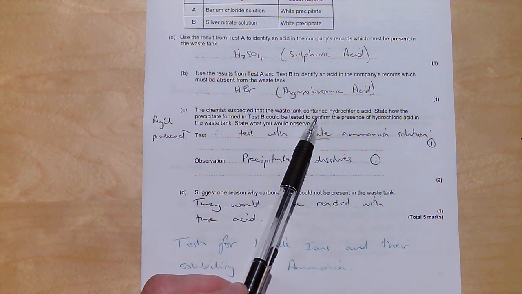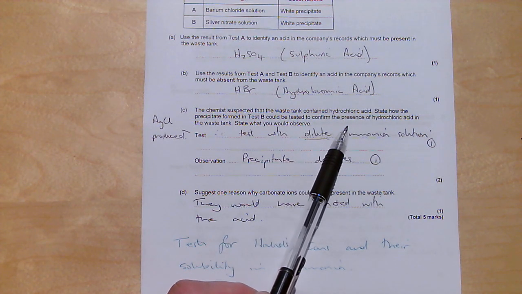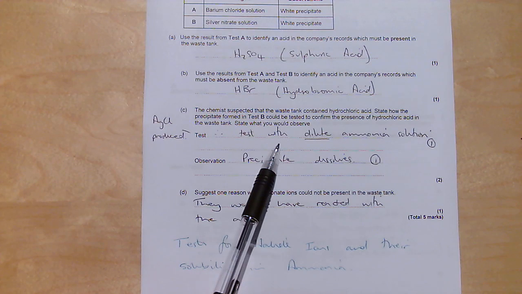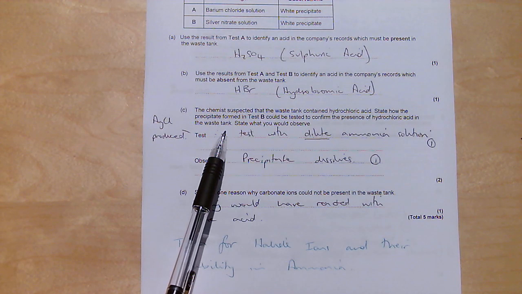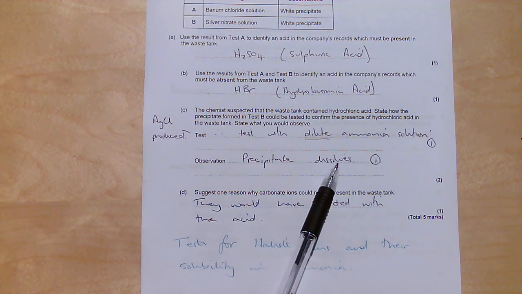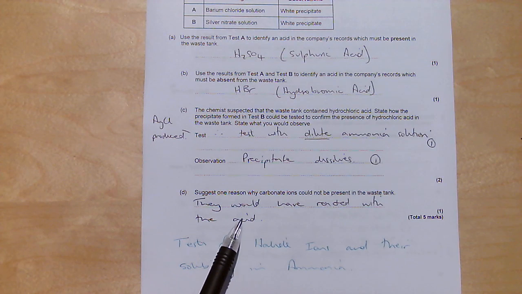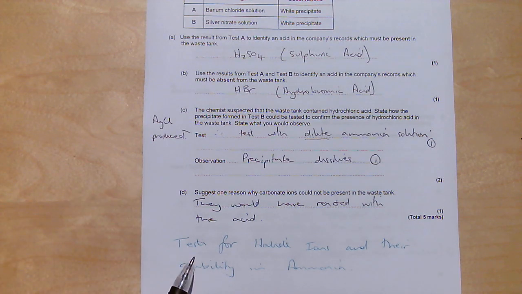Okay, so the tank contained hydrochloric acid, so that clearly contains the chloride ion, the Cl- ion. So we could test with dilute ammonia solution, and if silver chloride was present, then this precipitate would dissolve. Suggest one reason why carbonate ions could not be present in the waste tank: because they would have reacted with the acid. That's pretty straightforward. So again, it's this area. Do you know the test for the halide ions and their solubilities in ammonia?